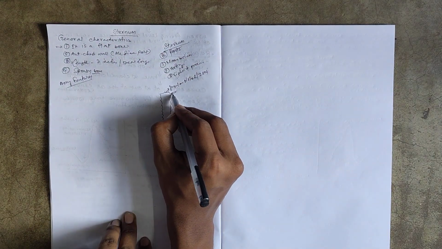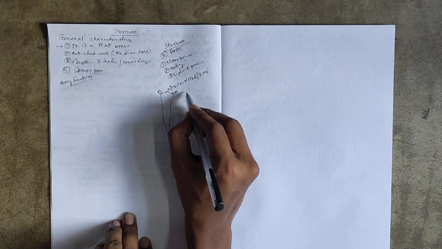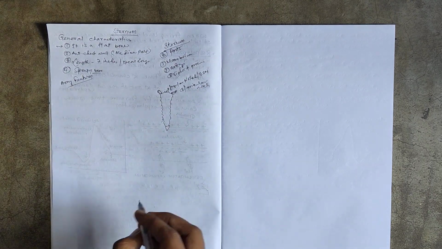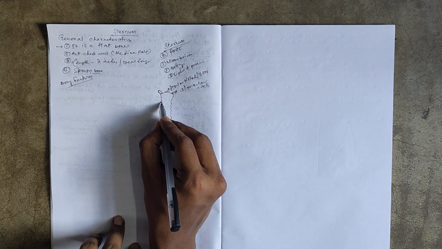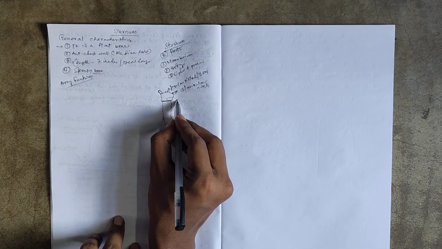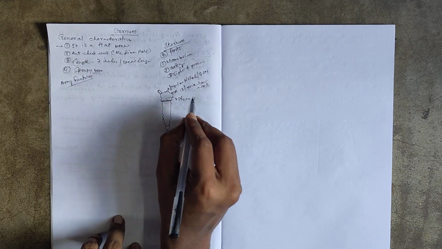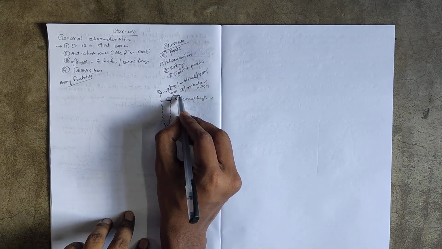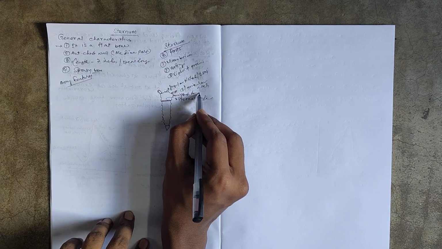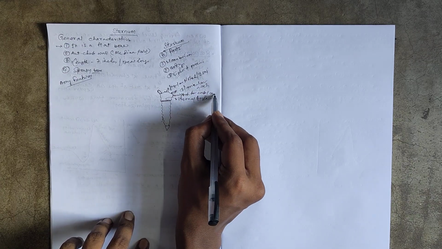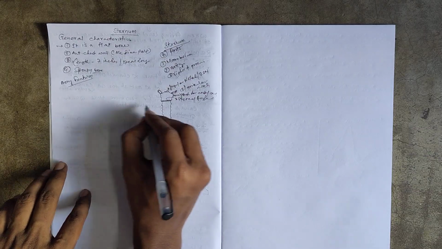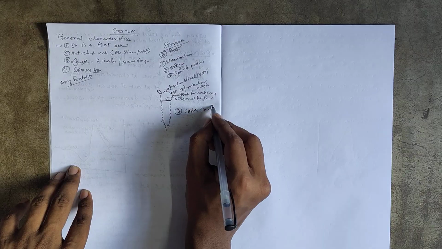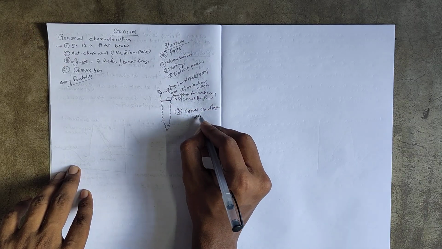Then these two are the clavicular notch. And then here is the presence of the sternal angle. And there are the notches for costal cartilage. There are a total of 7 costal cartilages, 7 costal cartilage notches.